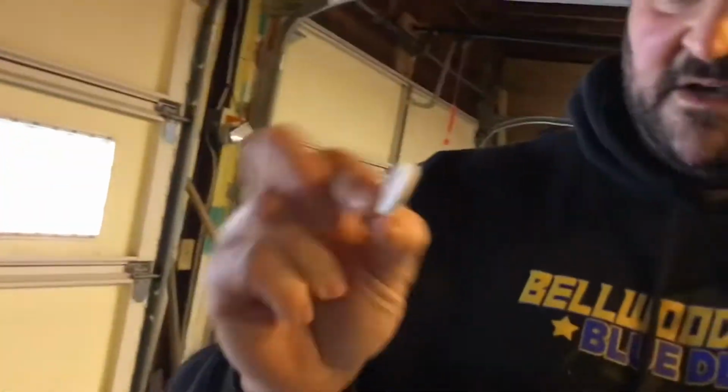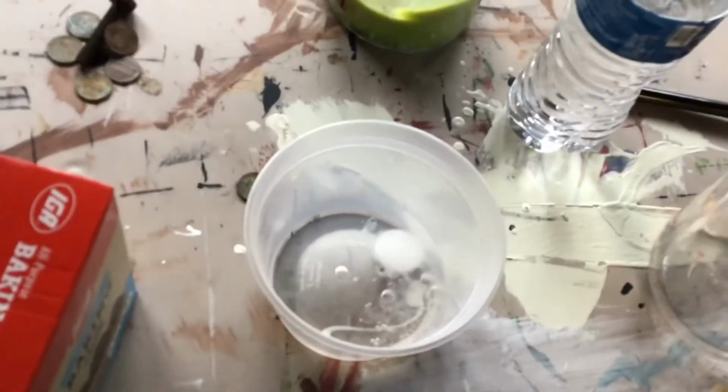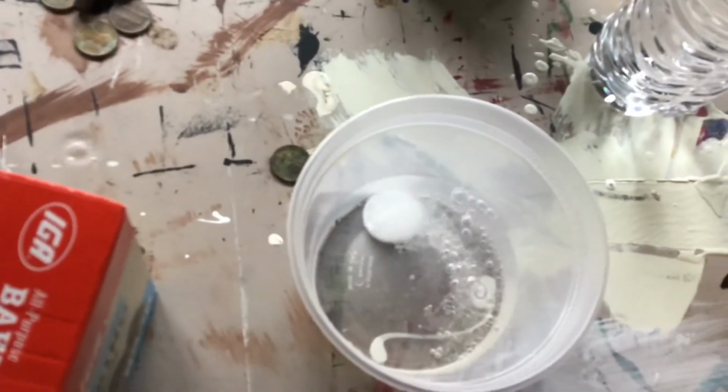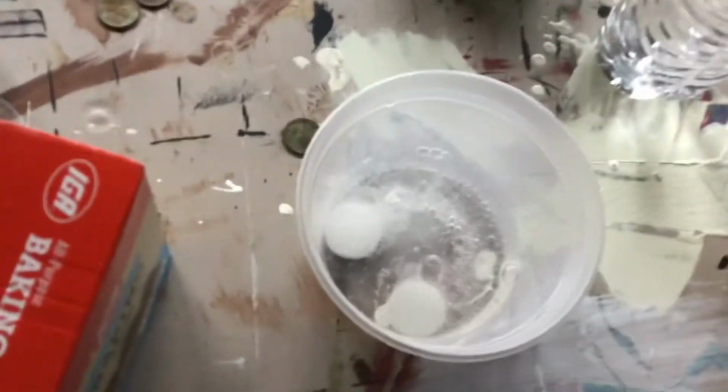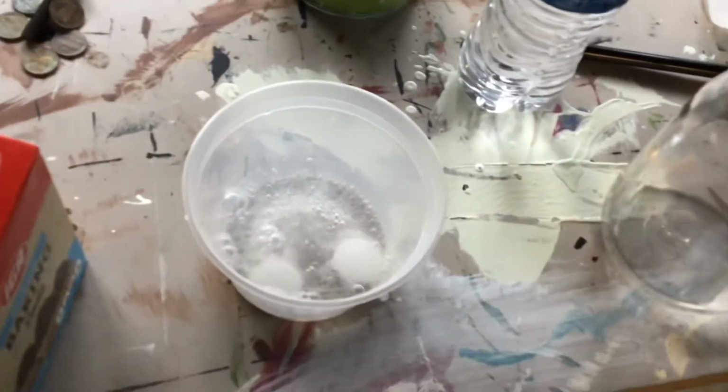Now when you put the Alka-Seltzer tab, it's got citric acid and it has sodium bicarbonate in it. And when you put it into the water, bubbles form. And those bubbles are actually giving off carbon dioxide gas. As it reacts, so there's your formation of a bubble.